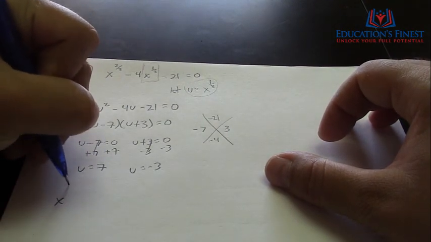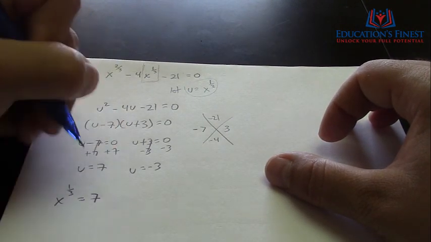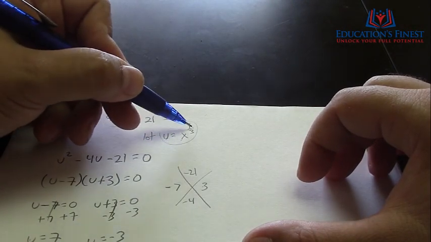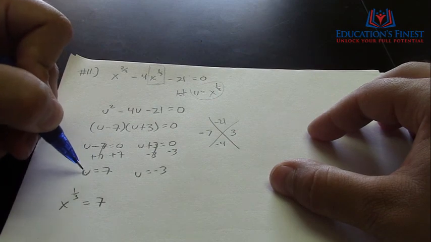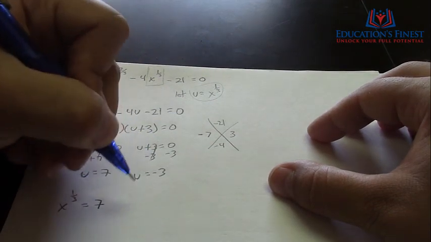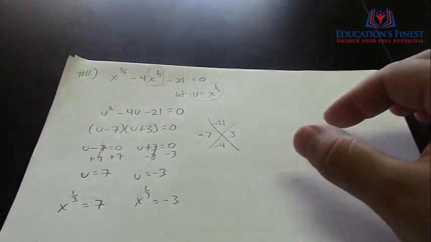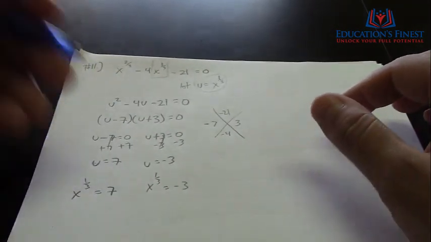So we have x to the 1/3 equals 7, because we let u equal x to the 1/3. So now we're putting x to the 1/3 back for u on both of these guys. So we've got x to the 1/3 equals negative 3. Now we have to finish solving for x.